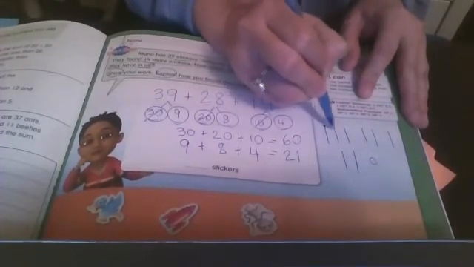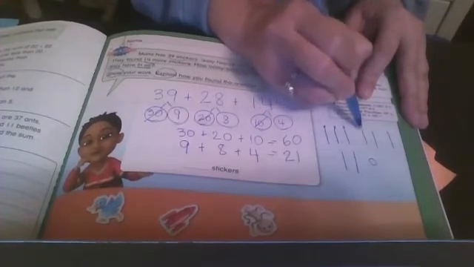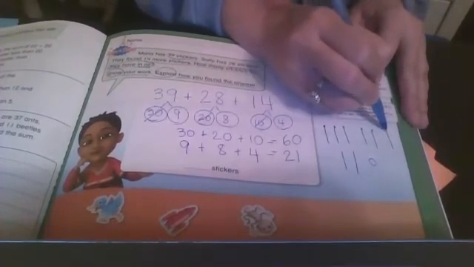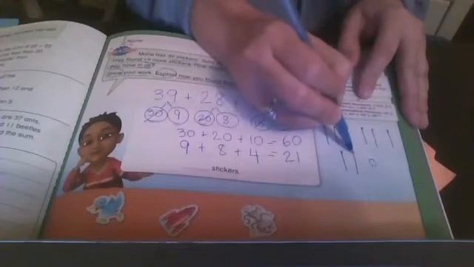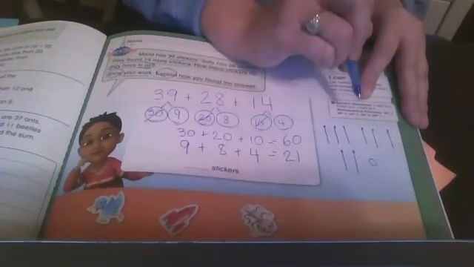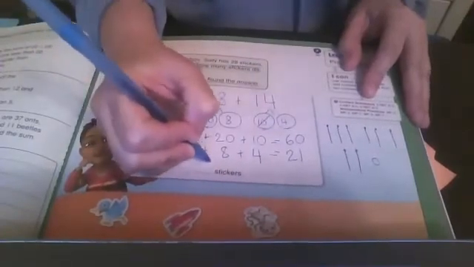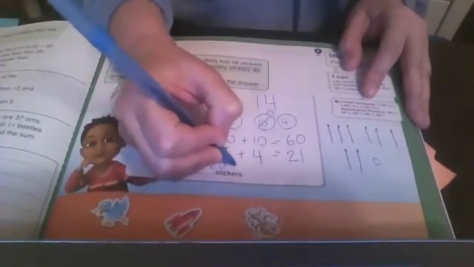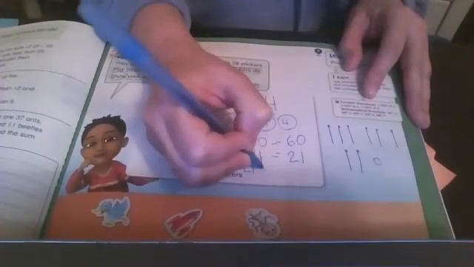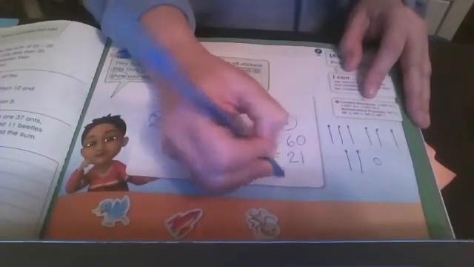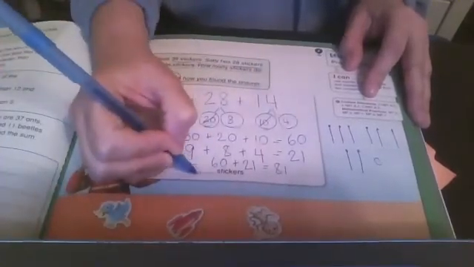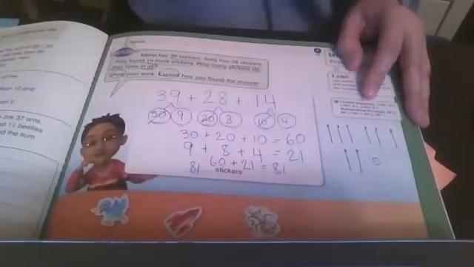Here we go. 10, 20, 30, 40, 50, 60, 70, 80, plus one more is 81. So my final equation would be 60 plus 21 equals 81. So I know altogether they have 81 stickers.